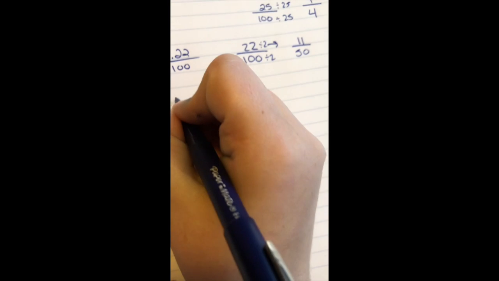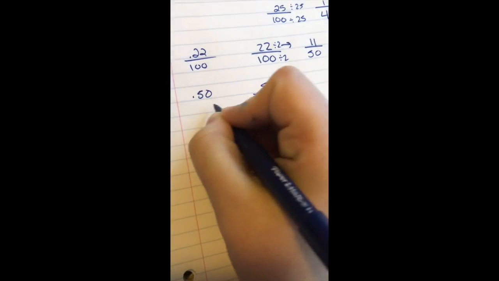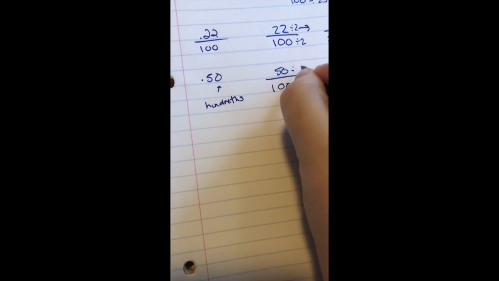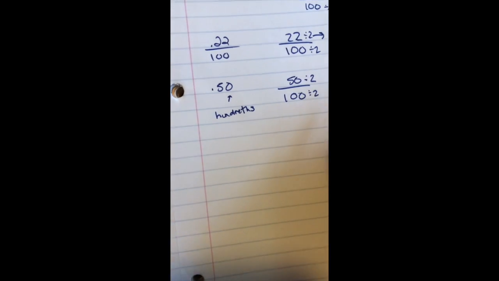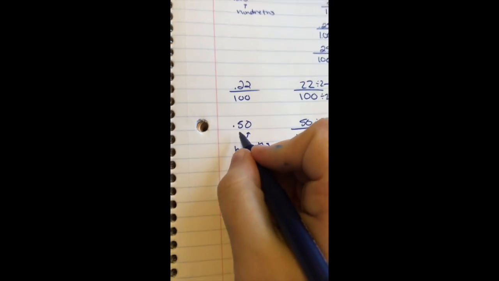Okay, you could say 0.50, and you could say 50 over 100 because the 0 is in the hundredths place. And then you could say, oh, 50 is divisible by 2, 100 is divisible by 2, that's 25 over 50. Those are both divisible by 5, that's 5 over 10, and those are both divisible by 5, that is 1 over 2. That is 1/2. And generally, if you see 0.5, you know that that is going to be 1/2 anyways.